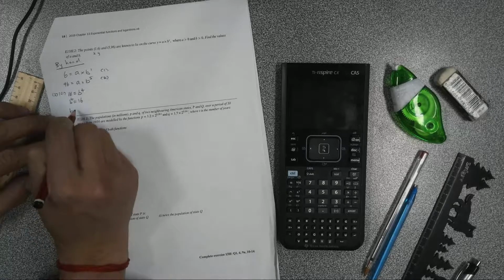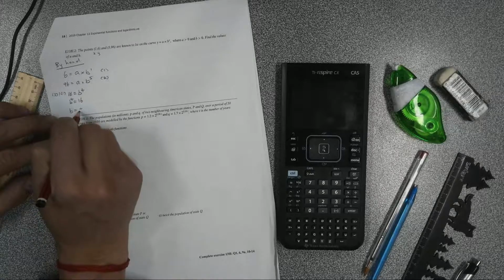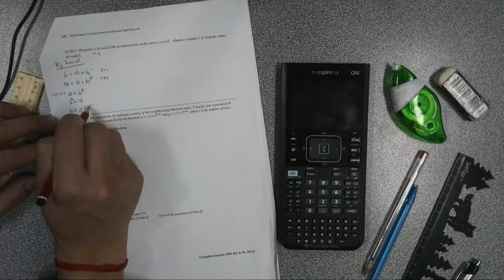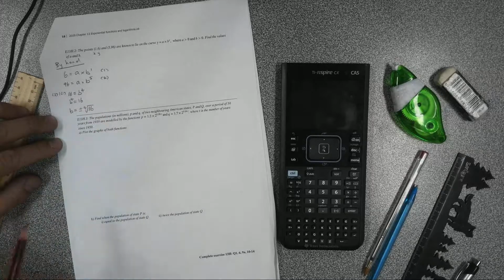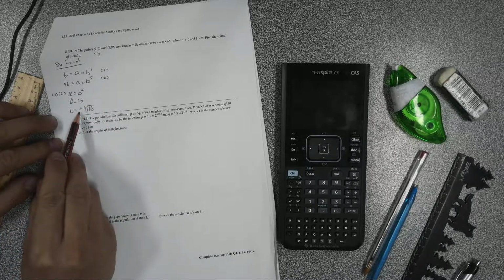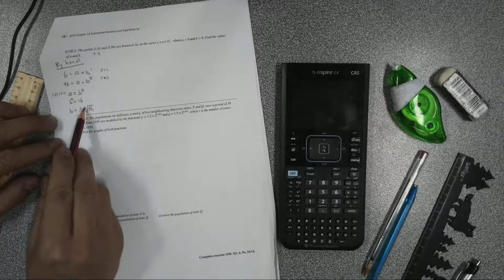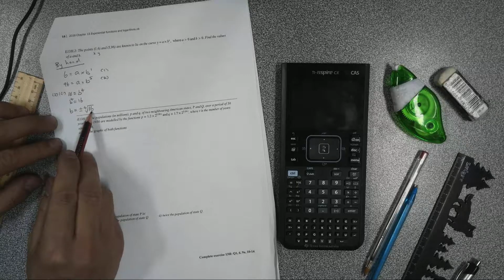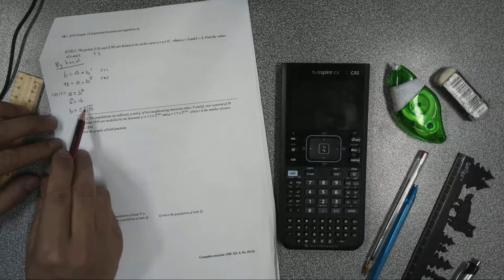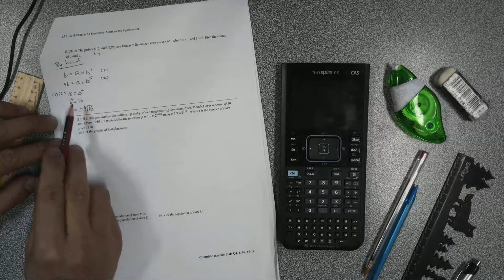So b would be equal to plus or minus 4th root of 16. Be very careful here. We get two solutions because b had an even power. If we raise the 4th root of 16 by 4, we get 16. If we raise negative the 4th root of 16 by 4, we also get positive 16.